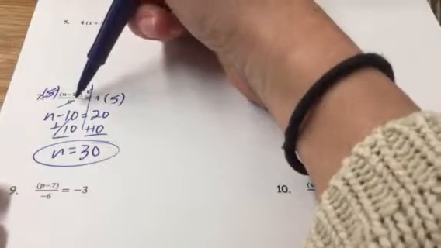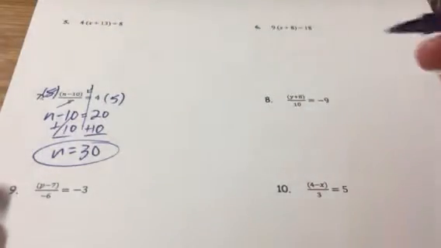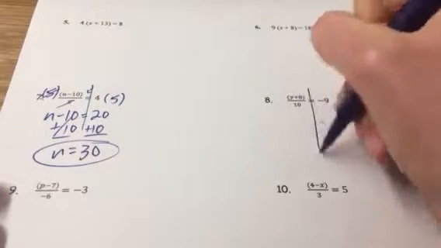And again, I could plug back in to double check my answer. 30 minus 10 is 20. 20 divided by 5 is 4. So I'm all set. I'll do one more with you.